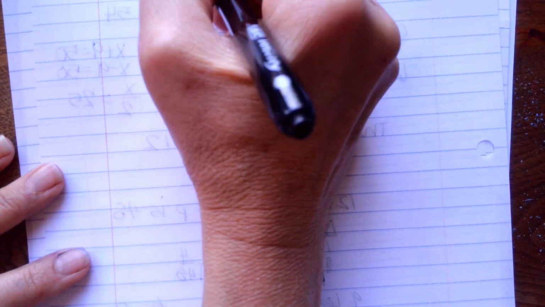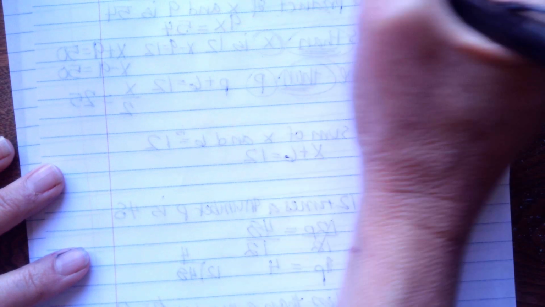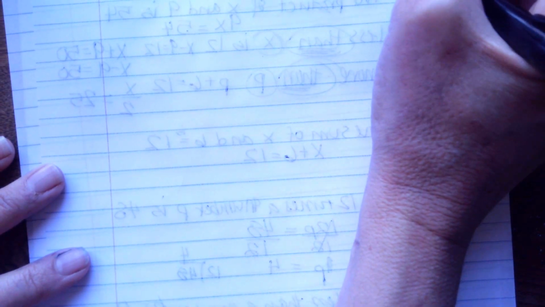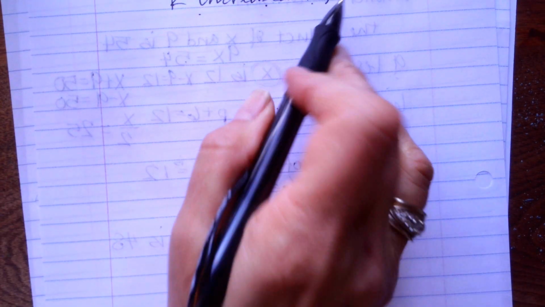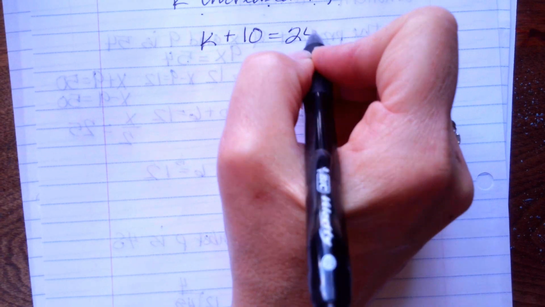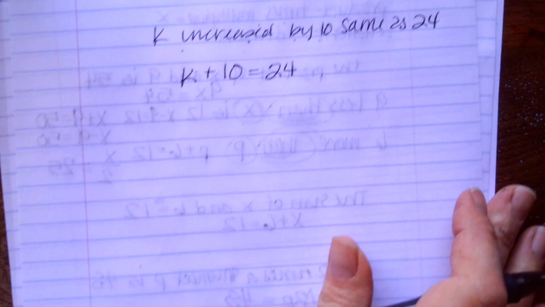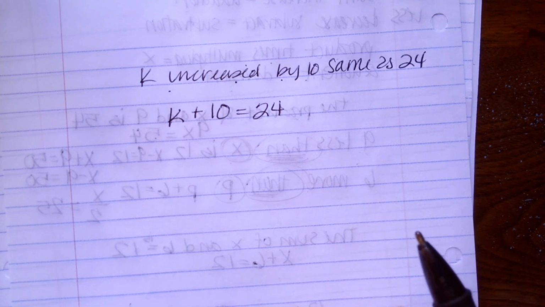Okay, let me grab one. A number k increased by 10 is the same as 24. Okay, so k increased by 10, k goes first, equals 24. Now, we can see that the answer is 14, but remember, we're not looking to just find the answer, we're looking to show our work.